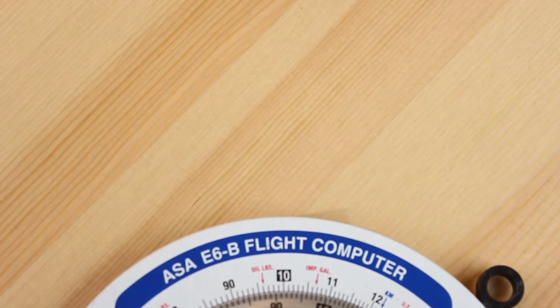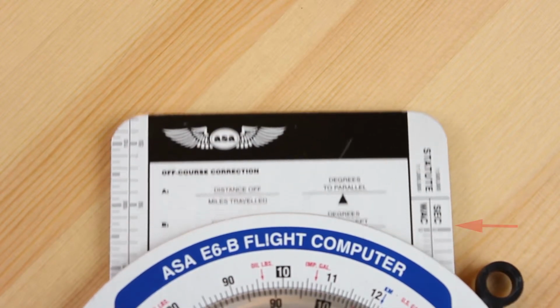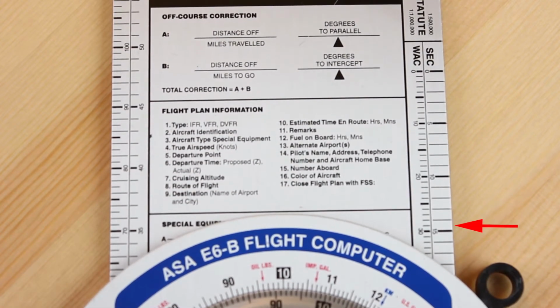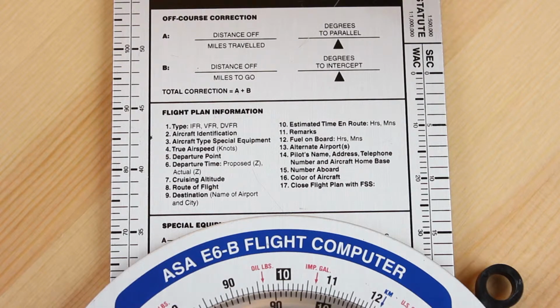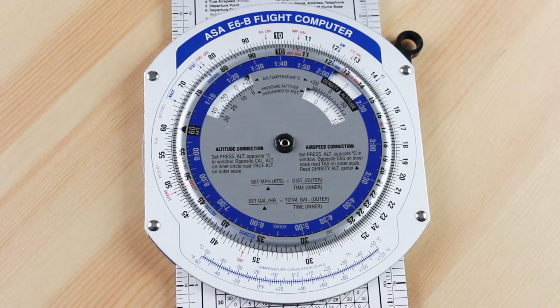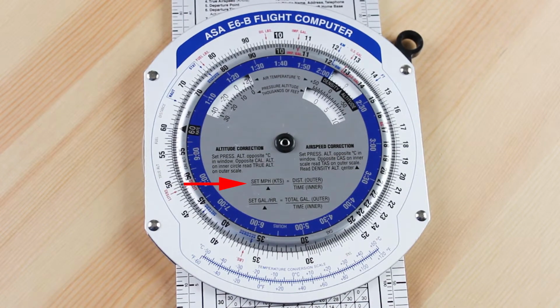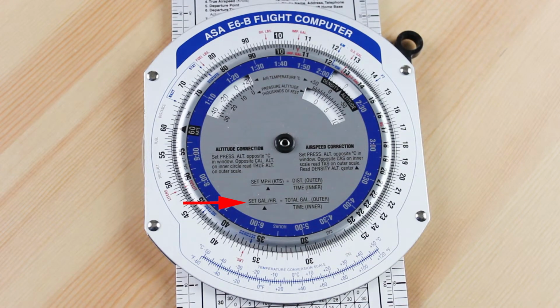On the little slidey guy on the back here, there is a ruler on mine. A lot of other ones have that as well. And most of these also come with some directions of some kind. So on the face of the E6B here, it tells you how to make altitude corrections, airspeed corrections, and do different ground speed checks and fuel burn checks, which we will, of course, go over in the other lessons.